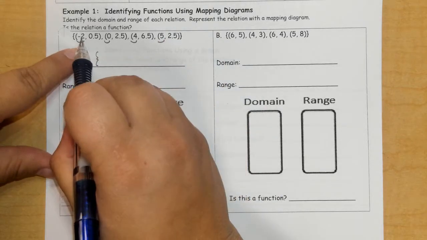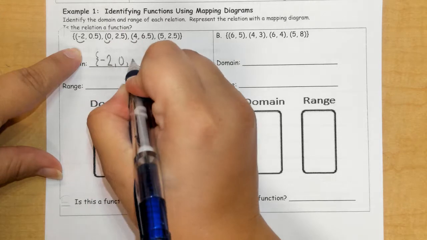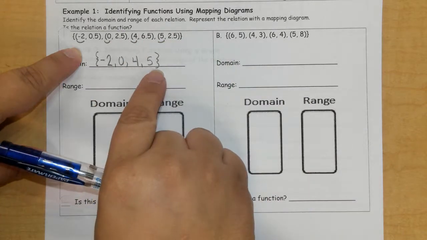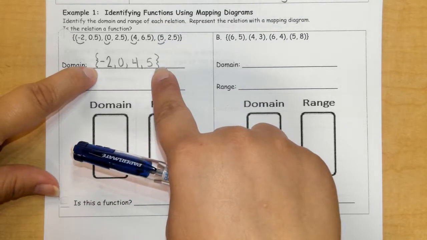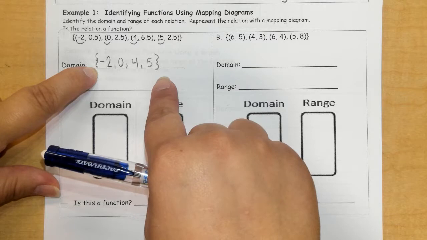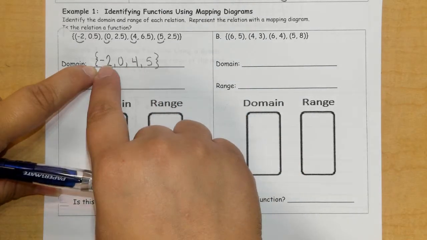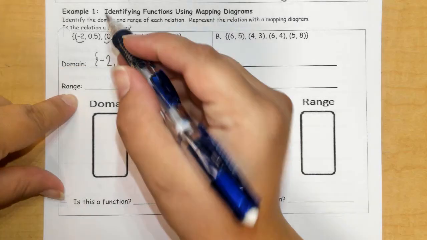So I look at my x's: -2, 0, 4, 5. I'm going to jot those down. I put a comma between each one. I make sure I have the open and the closed brace. Okay, so this is representing set notation. You do not have to have these numbers in order, but I do like for you to have them in order. For the range, we're going to look at the y values.